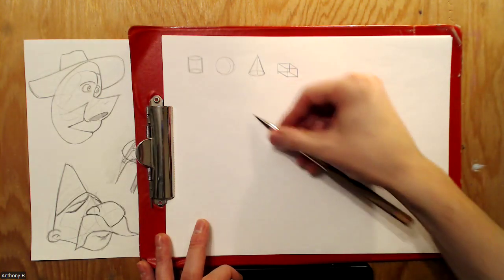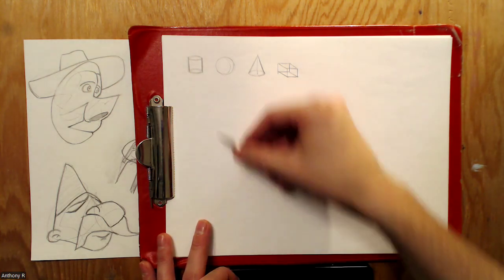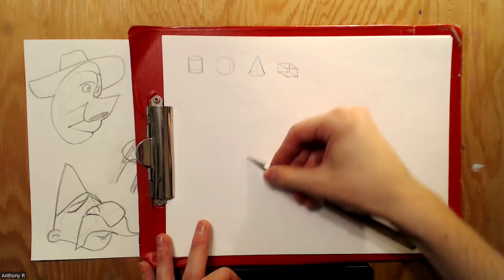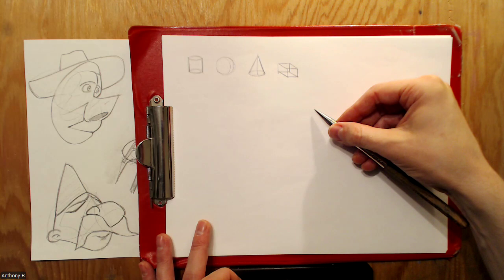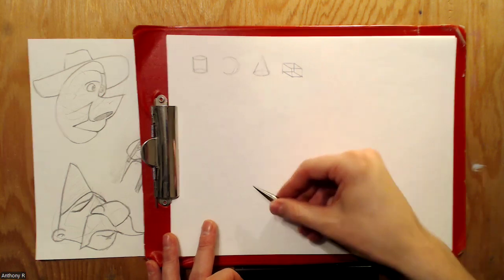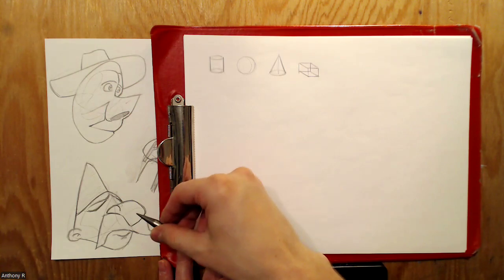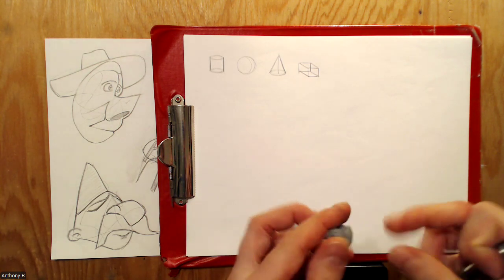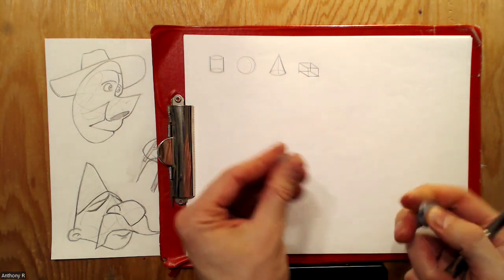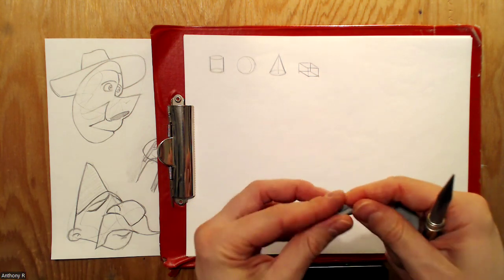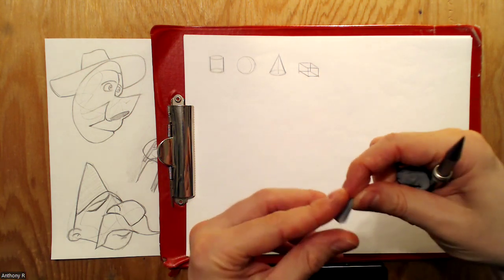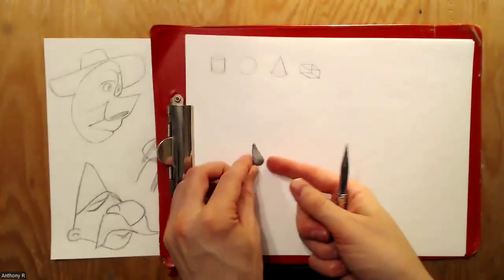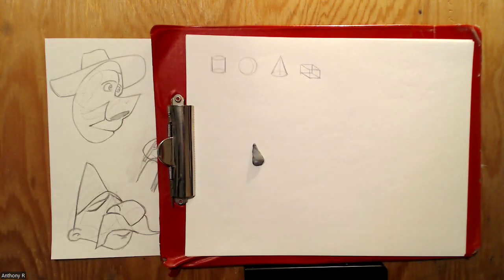So what we want to do here is think about how do we turn these guys, and how do we understand, if we had to make it out of Play-Doh in a three-dimensional way, right? So if I even use my kneaded eraser here, we have a cone. Just going to stick it on there. We have a cone for the top of the head.